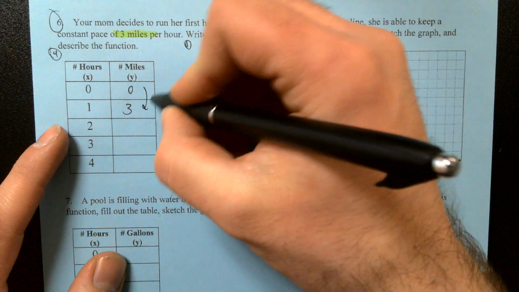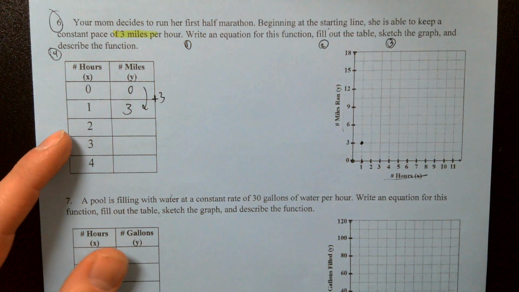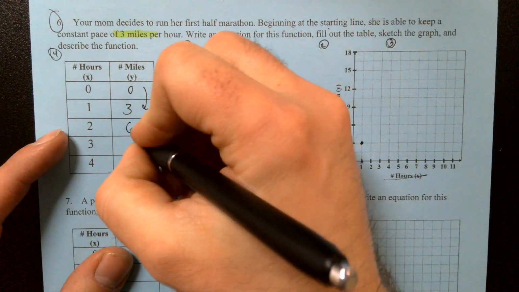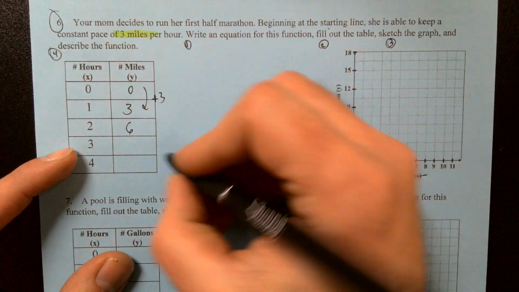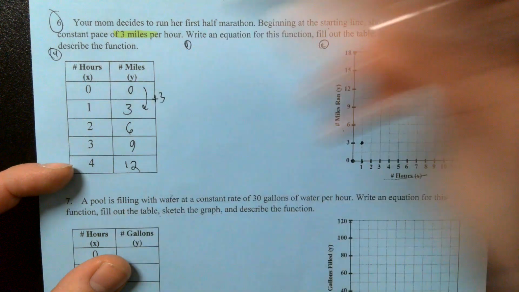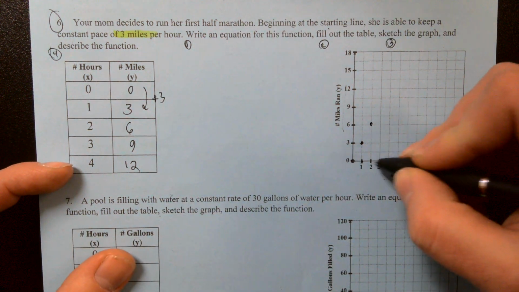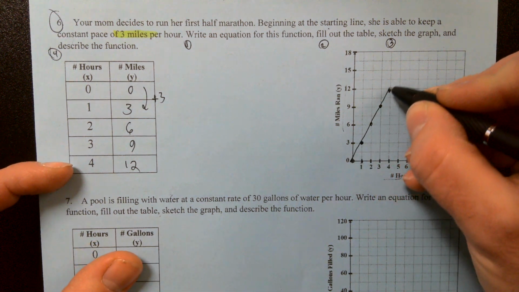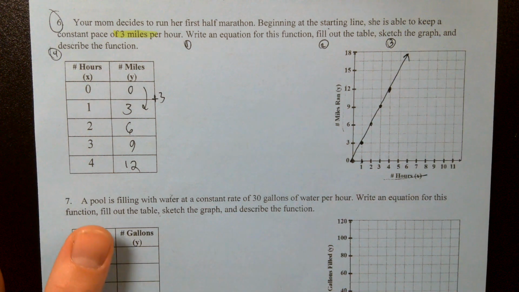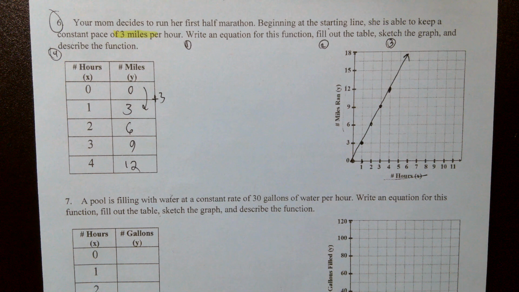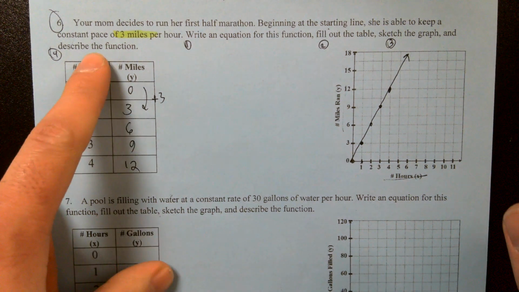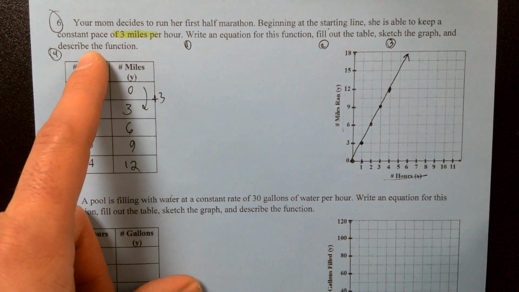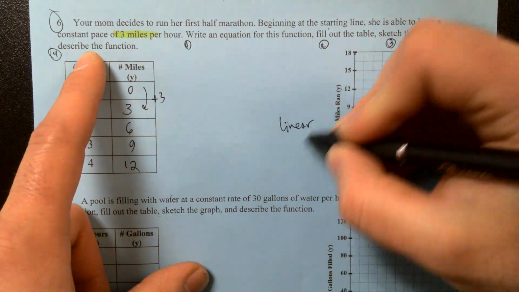If we follow this pattern, right, how many miles is your mom going to be able to run in 2 hours? 3 more. So if I already ran 3, I ran 3 more. Now I've ran 6. What about 3 hours? 9. What about 4 hours? 12. We can just plot all these points now. 2, 6, 3, 9, 4, 12. And we've got our nice straight line. What do we notice about this graph? Where does that straight line cross through? The origin. When it comes to describing my function, if I have a straight line through the origin, what do I call that relationship? Linear proportional.